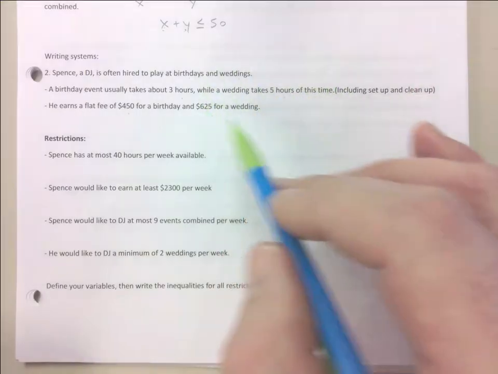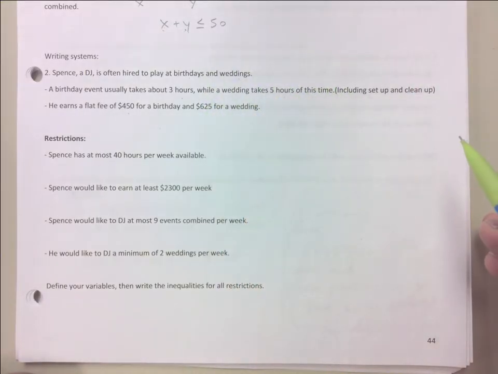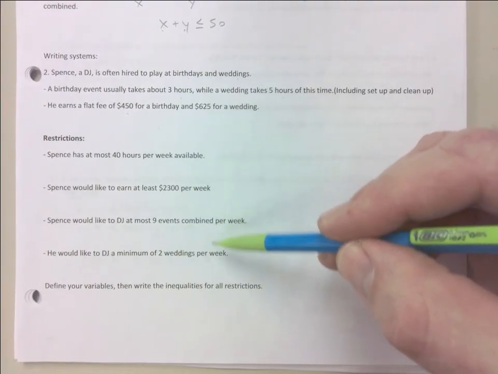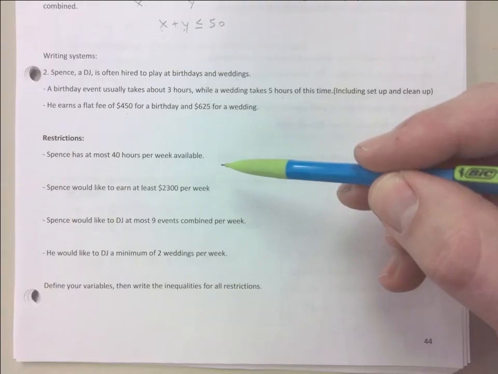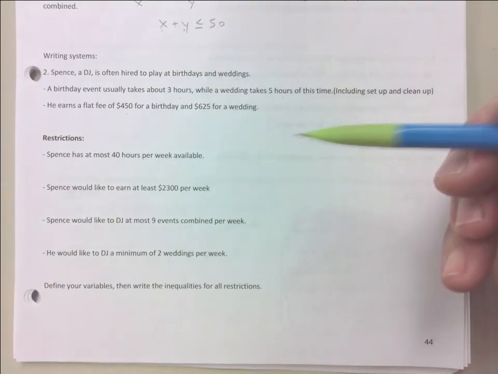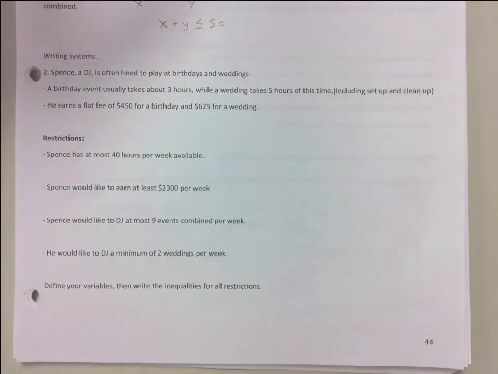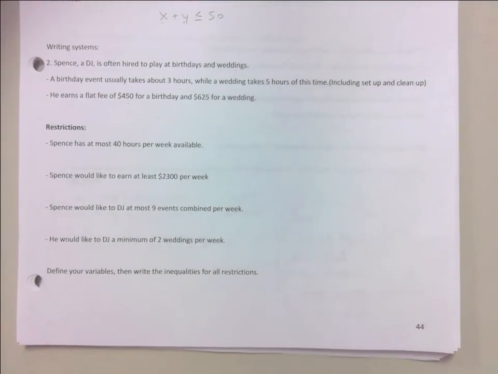So a lot of information here. And this is what I'll tell you. Sometimes it's hard to define your variables right off the top. Right? You're like, wait a minute, is it number of? Is it dollars spent? Like, what is my X and my Y variable? I would say then start writing your inequalities and then go back and see what makes the most sense based on your inequalities. That's one of the strategies I use. So let's give this a try.